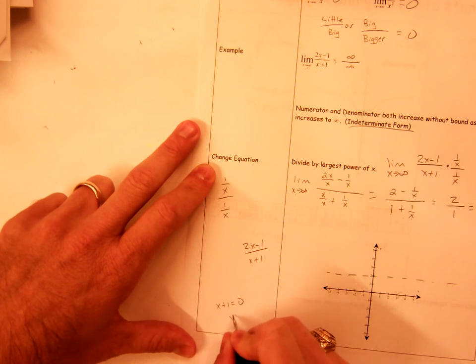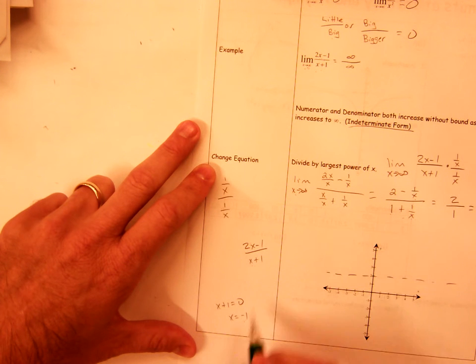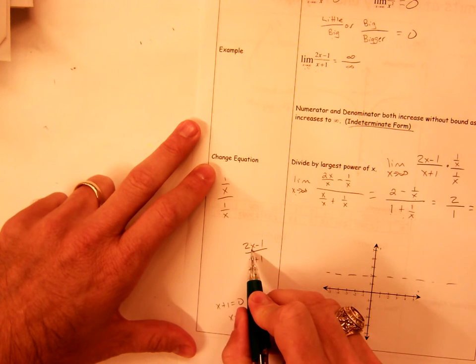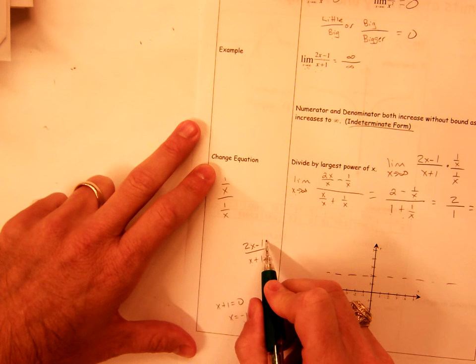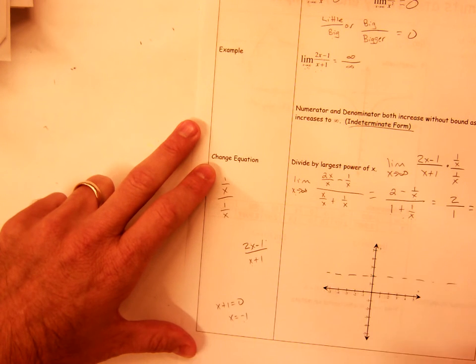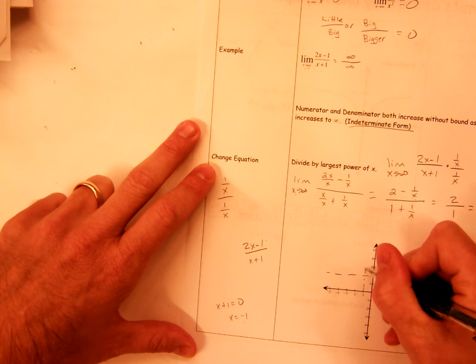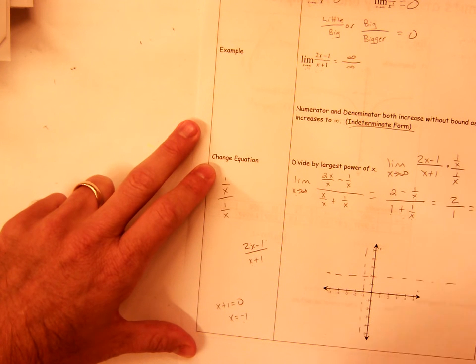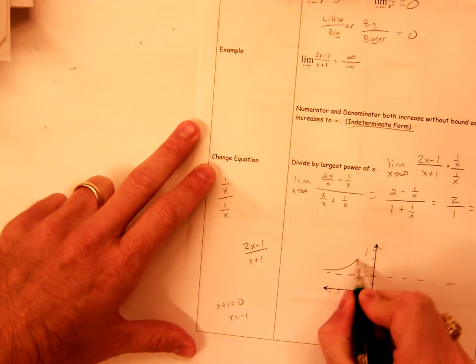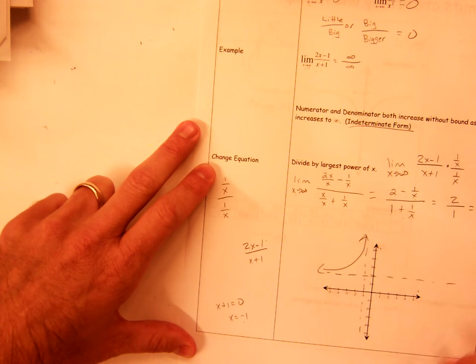That's when x is equal to negative 1. Plug negative 1 back into the top. So that's 2 times negative 1 is negative 2, minus 1 is negative 3. So negative 3 over 0 would be an asymptote. So it looks like that. The graph actually looks something like this. Okay?